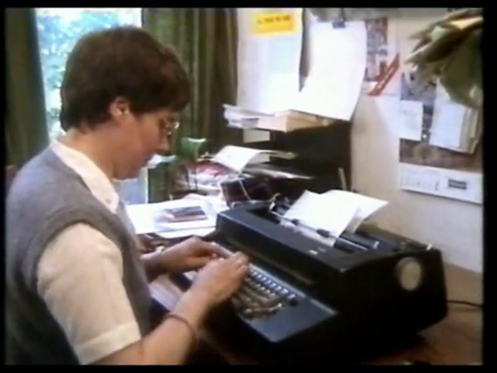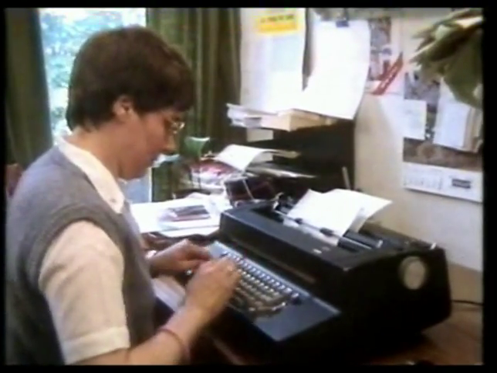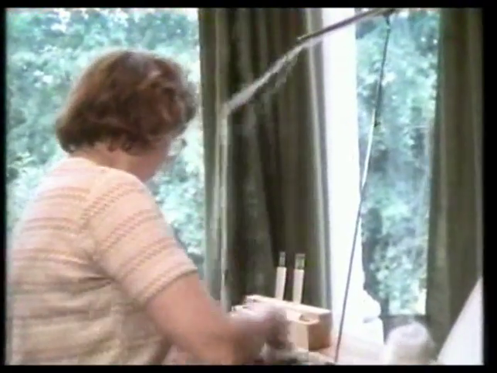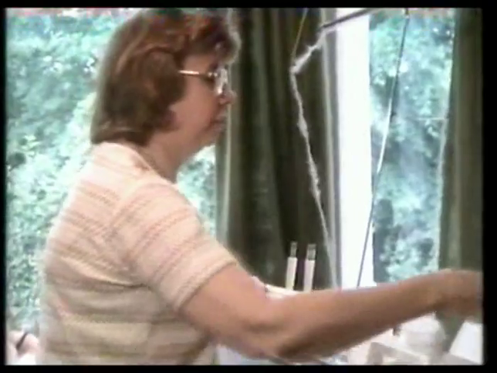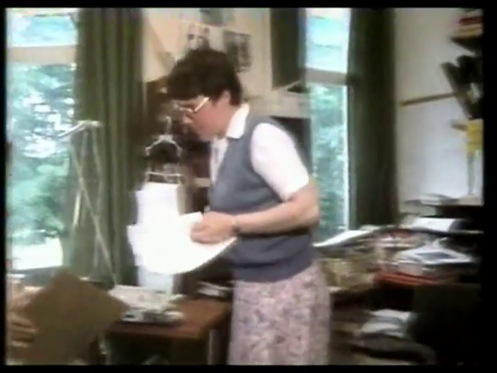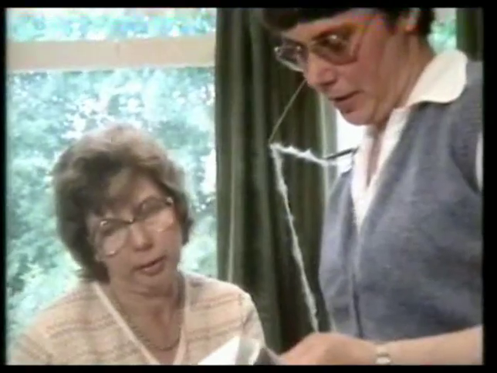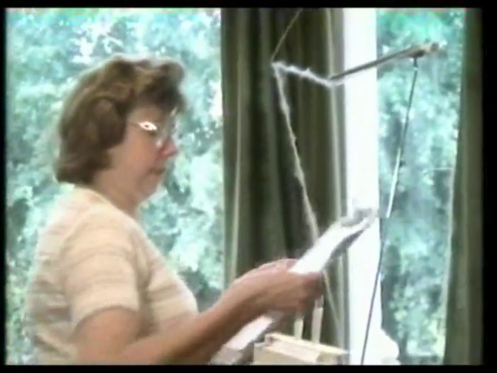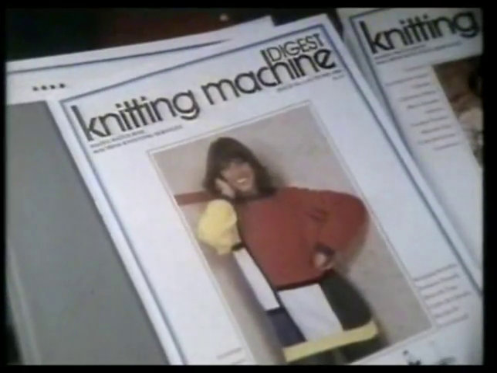Two years ago, Hazel Radcliffe gave up her job as a teacher and set up work in an upstairs room at home. She and her friend, Christine Wartham, had been teachers of machine knitting and had soon realised how many people needed extra tuition in this area. So they got together to write a collection of notes and leaflets, which soon turned into a full-colour magazine, Knitting Machine Digest.